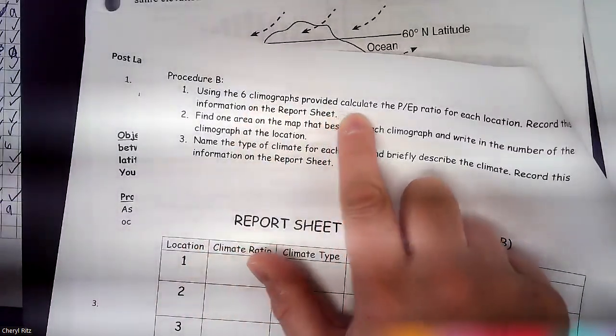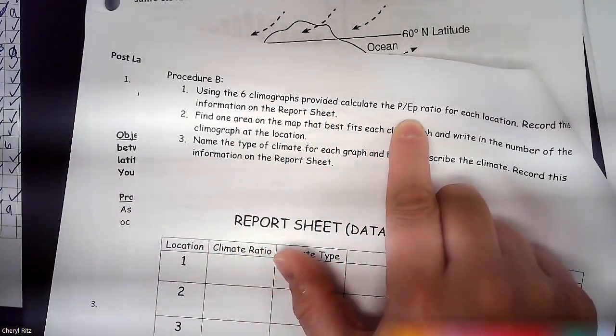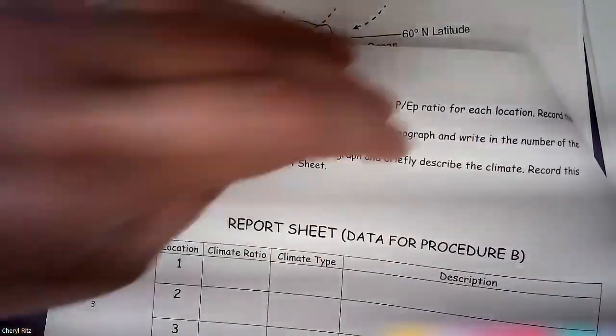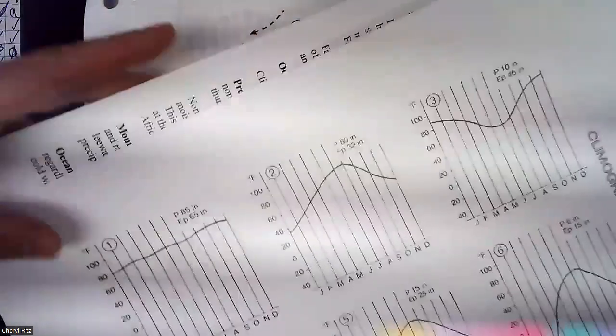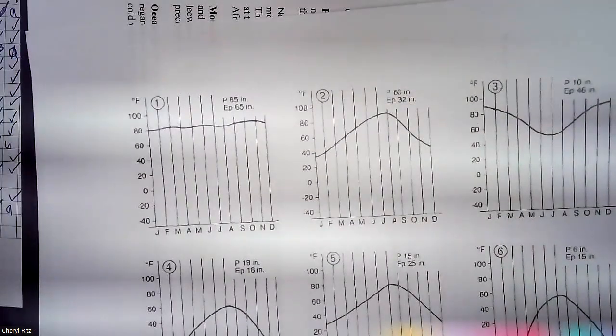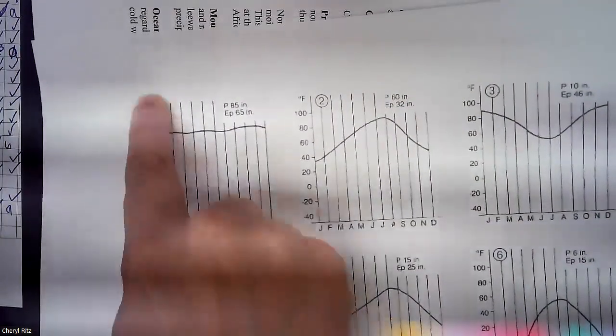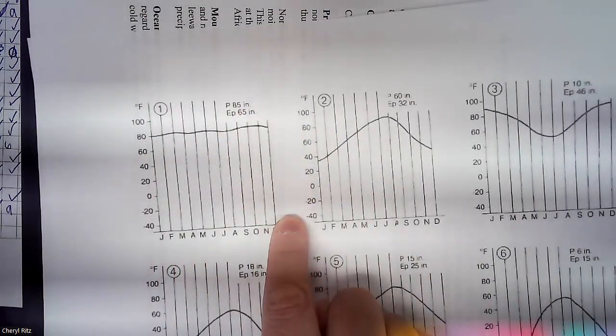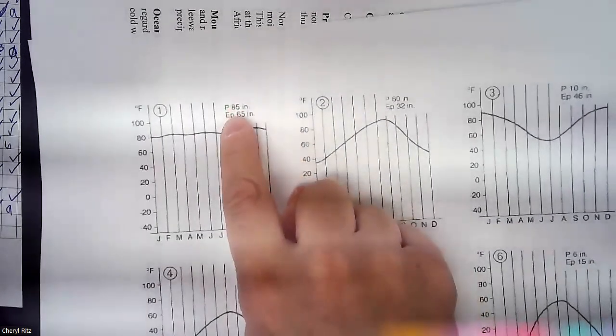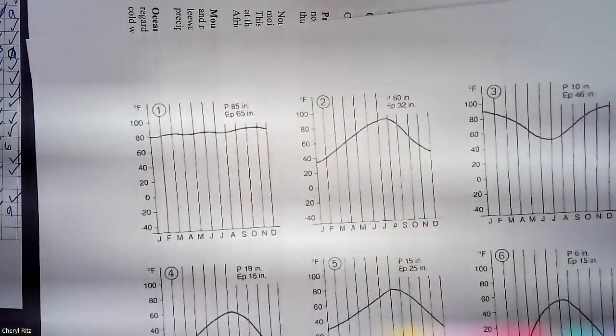Report step 2 says, using the climagraphs provided, calculate the P to EP ratio for each of the locations. Record this information on the report sheet. So here you have 6 climagraphs, which show temperature over the course of the year. And then in the corner, they have the P, so how much precipitation there is.